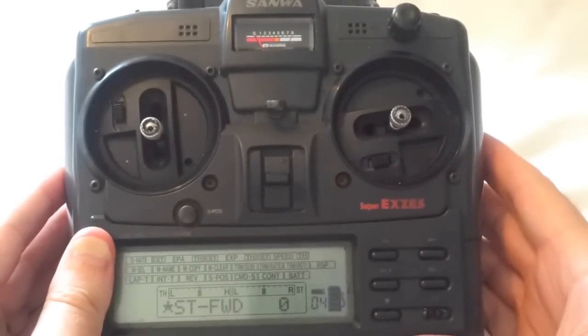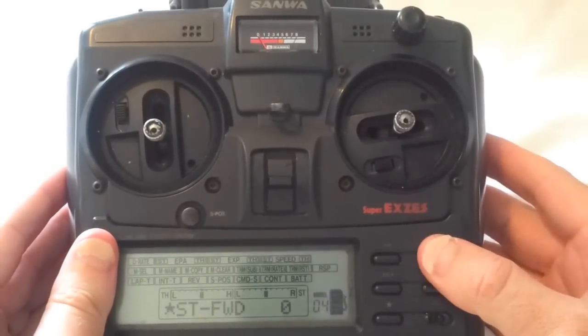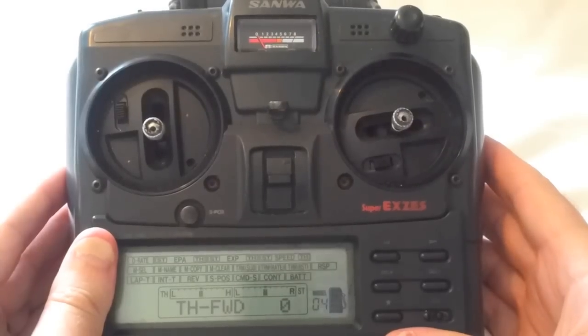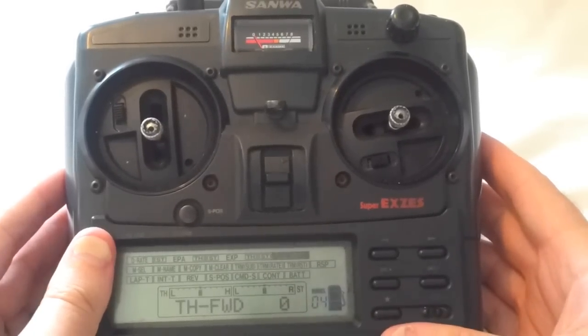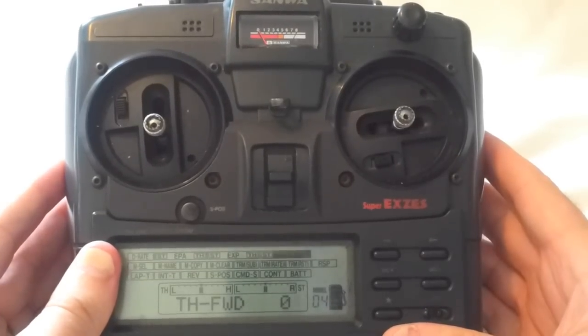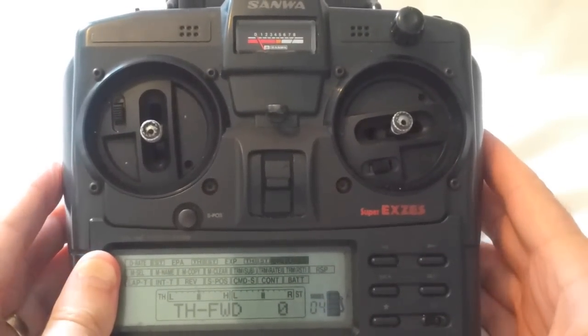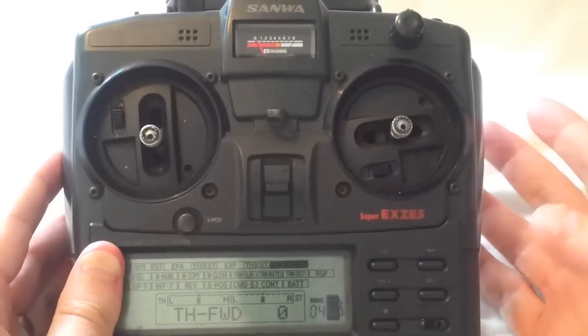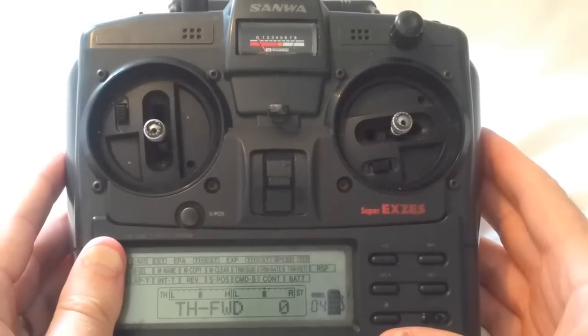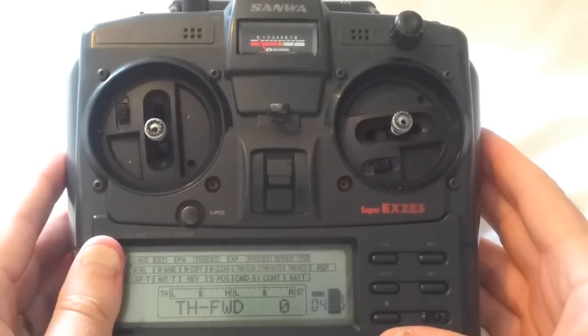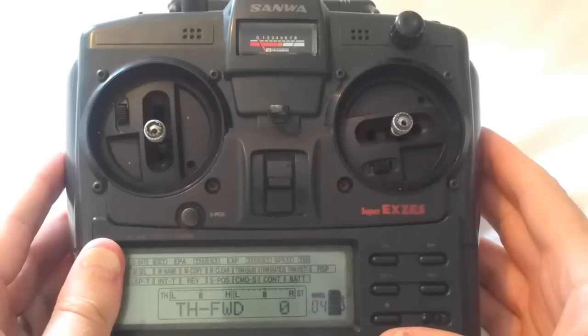Then lastly we've got servo speed: steering speed and throttle speed. Now I leave these set at 0, which means I've always got 100% speed. I can actually set these to different speeds. In other words, I'll get a slightly slower steering response from my servo in game. I don't like that. That's just my personal preference.